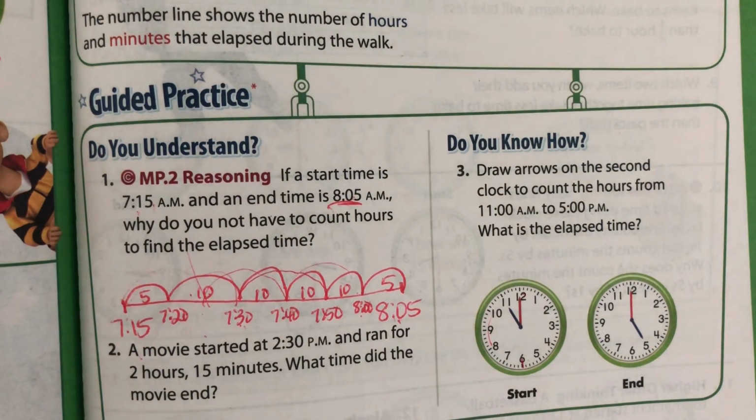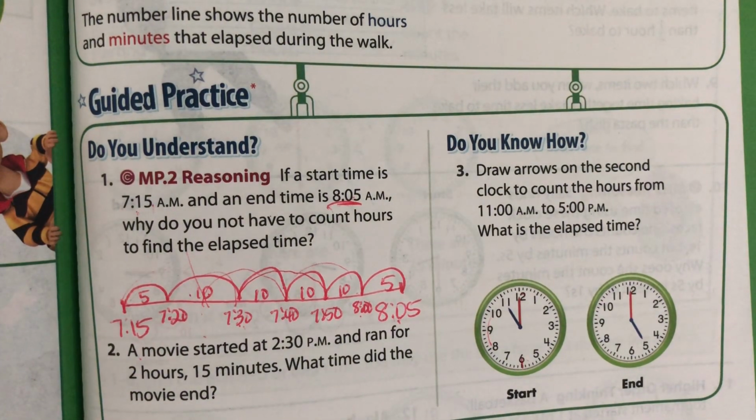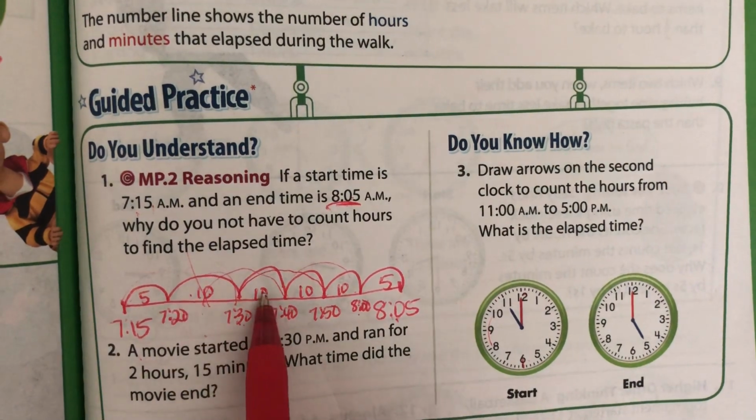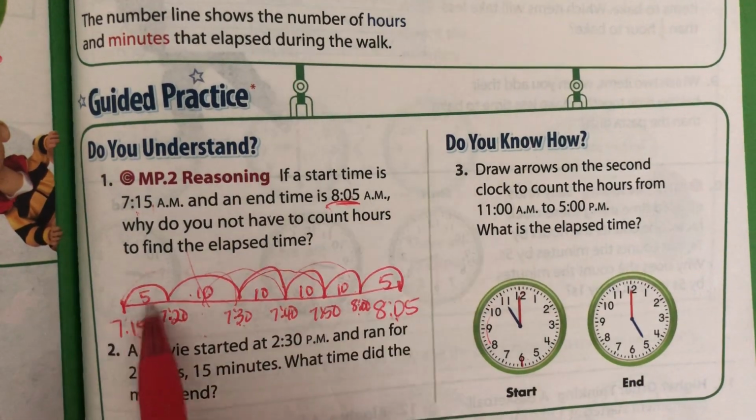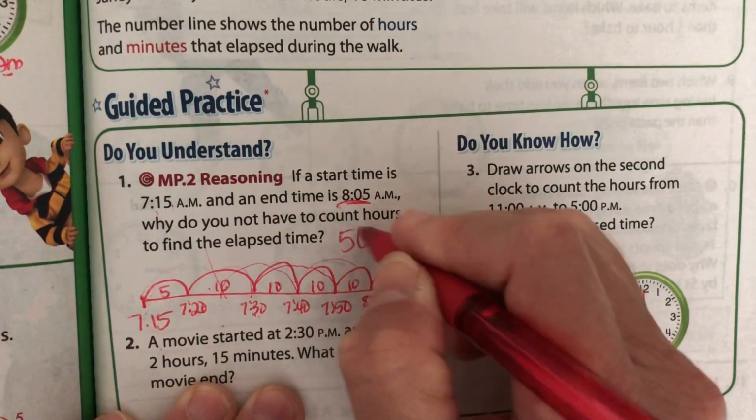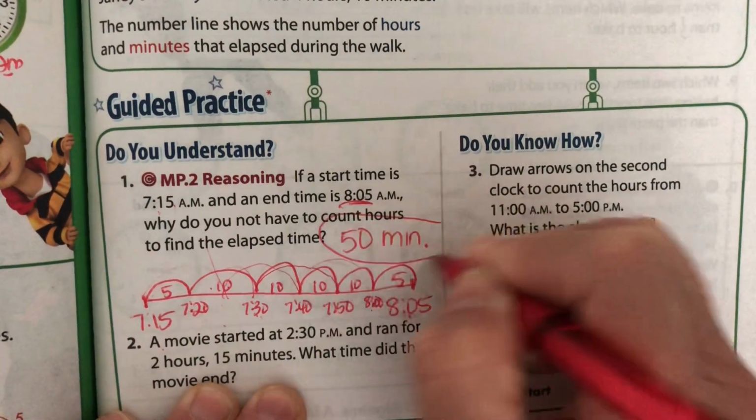So you have to do what your level of counting, what you're comfortable with. Okay, so we have 10, 20, 30, 40, 45, 50. Okay, and that is 50 minutes.